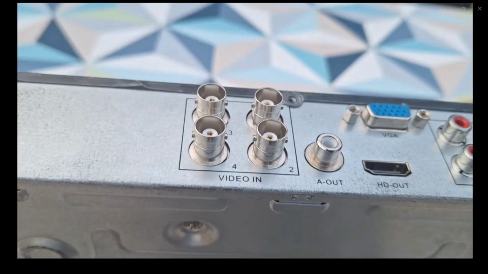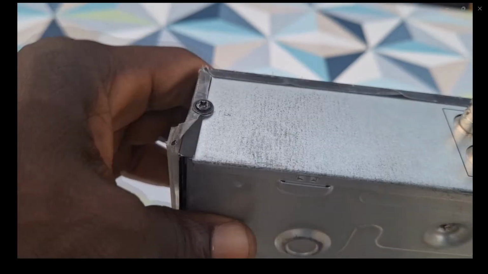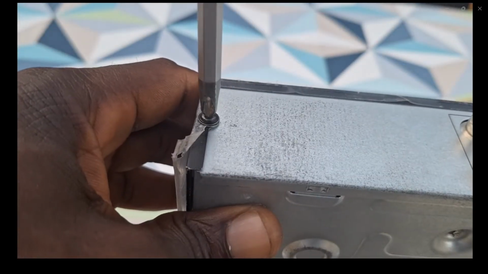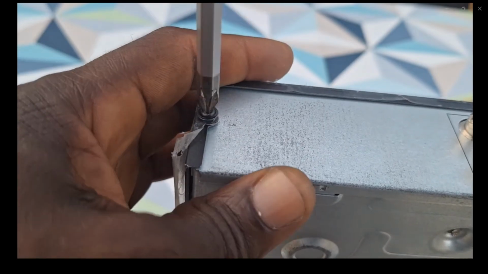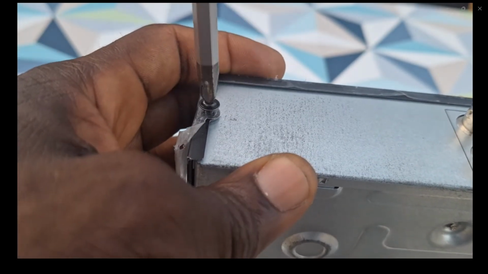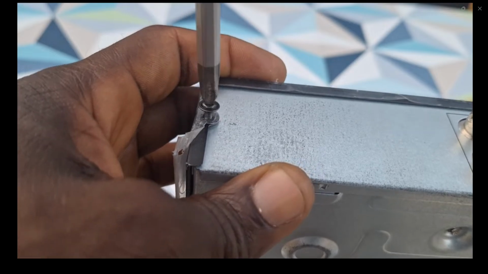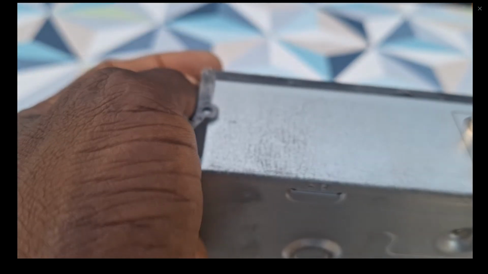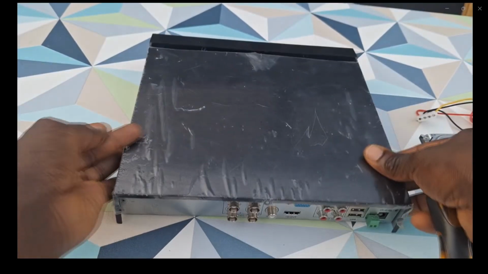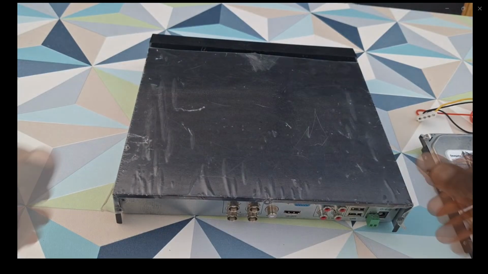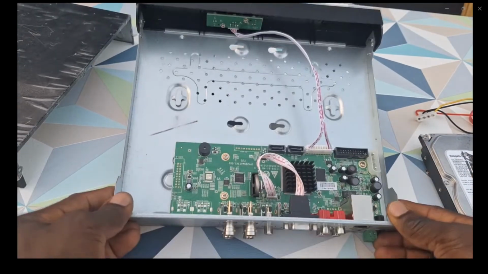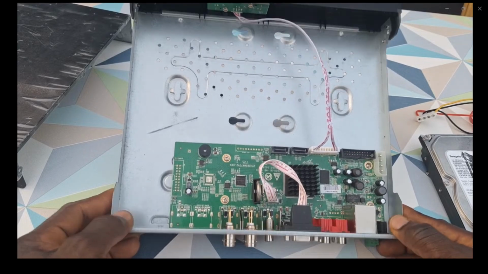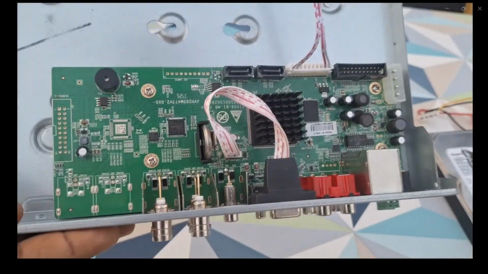Okay, the second one is also out. I have a third one here. I'll remove it. Okay, so now that I've done that, the third screw is out. So this is what the DVR has. Let me show it to the camera.